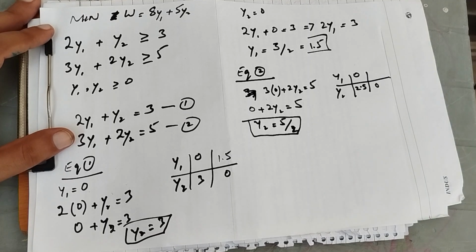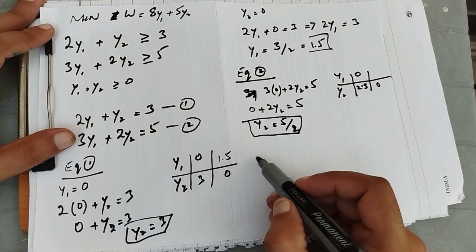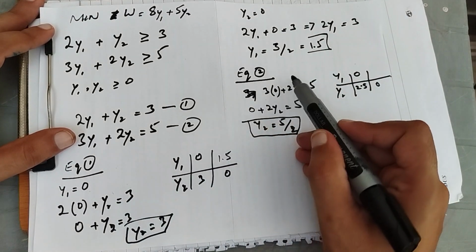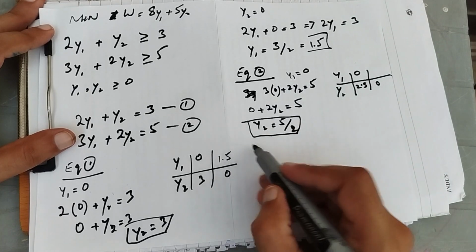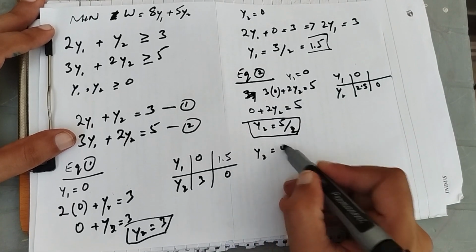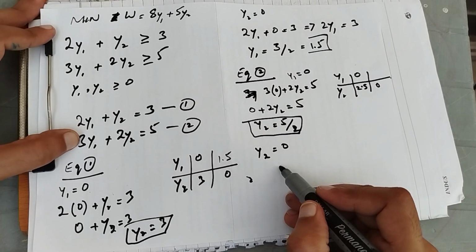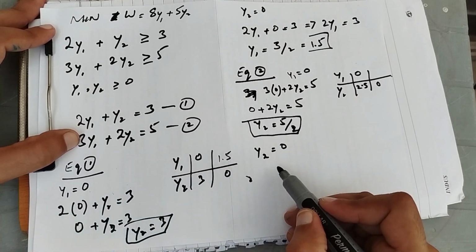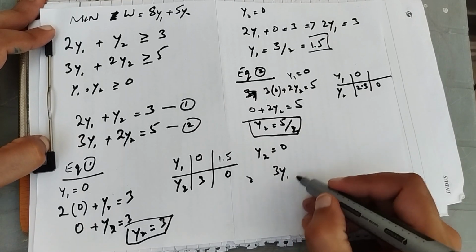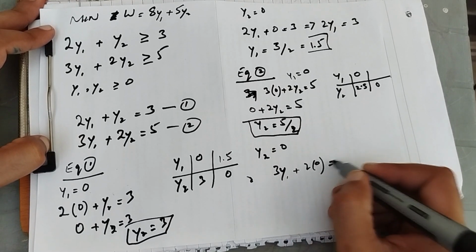Now we are going for y2 equals 0. This is the y1 intercept. We put it in equation number 2: 3y1 plus 2 into 0 equals 5.